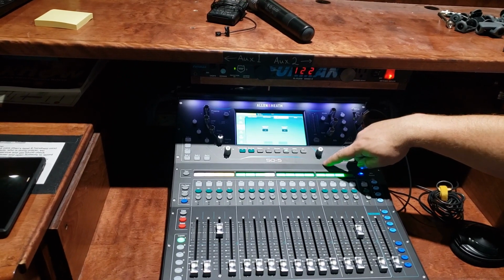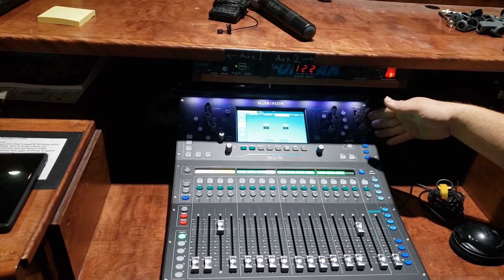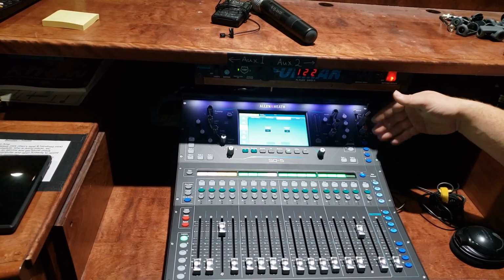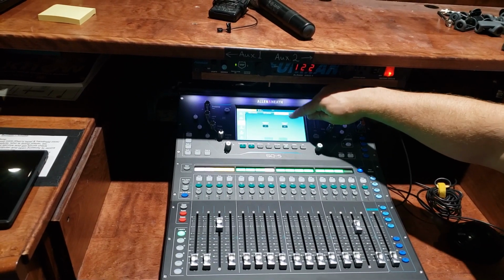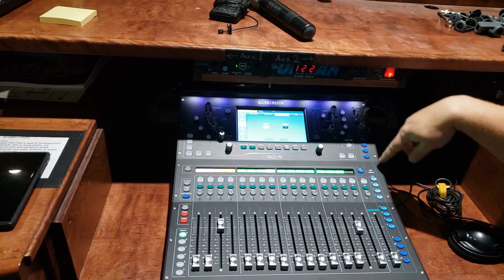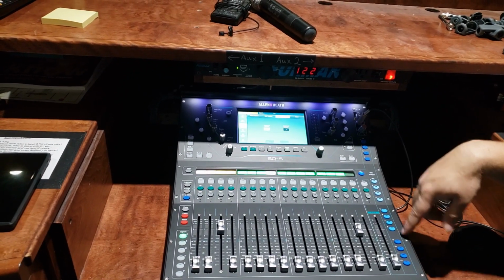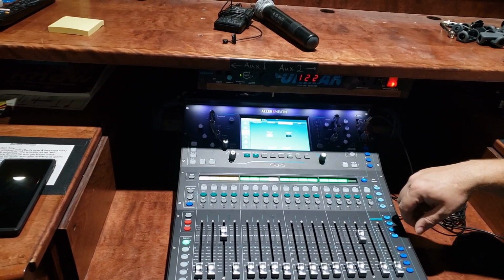Bus config. You have so many resources in this board, so many groups and auxes that you can work with. By default, it's maxed out. But if you ever decided you needed more than the 8 auxes, I could actually get rid of some of my groups, and now I have 10 auxes.